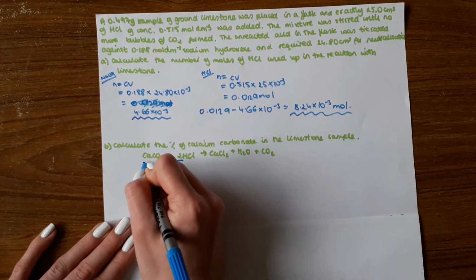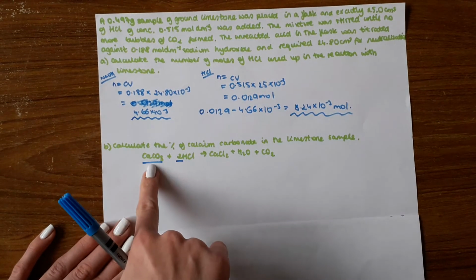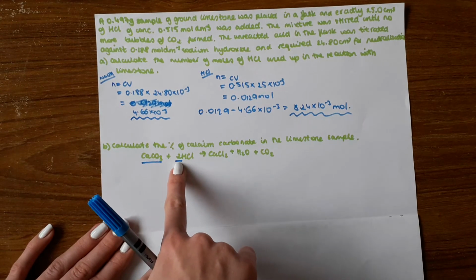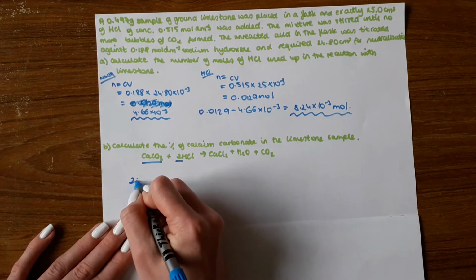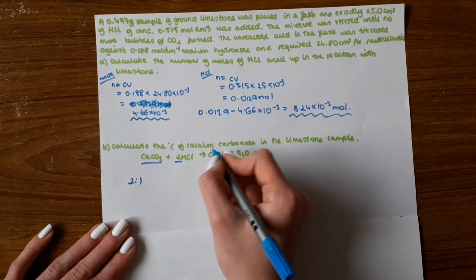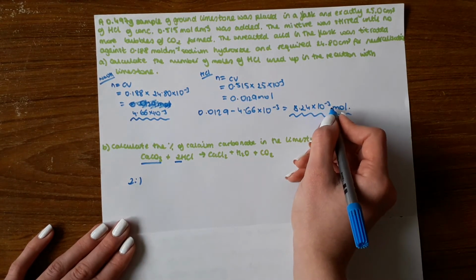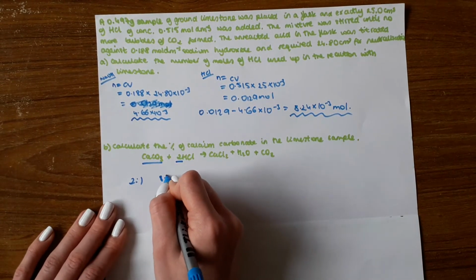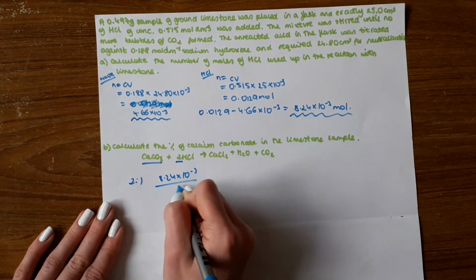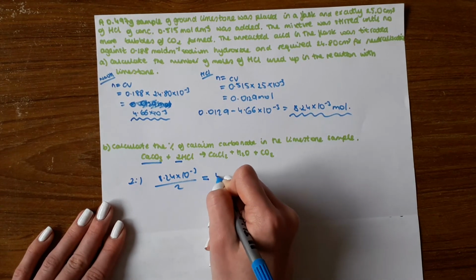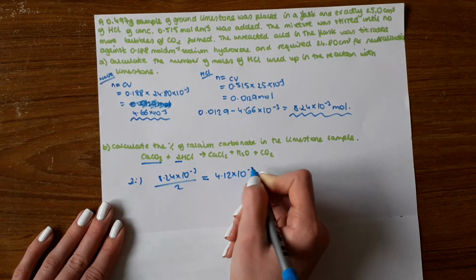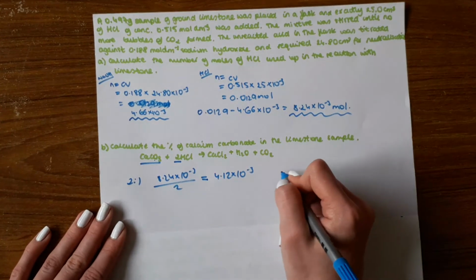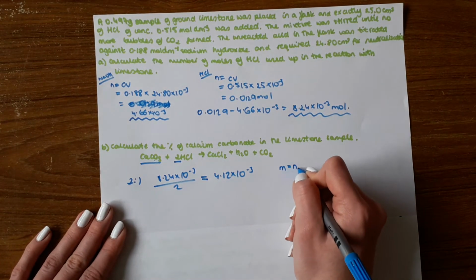So the calcium carbonate, we've got to find the percentage of calcium carbonate, and it has a 2:1 ratio with hydrogen chloride, and we know the n for this, which is 8.24 times 10 to the minus 3. So you have to divide this by 2, which is 4.12 times 10 to the minus 3, and this is the number of moles of calcium carbonate. So we've got the number of moles, you've got the Mr because you can calculate it, so you can find the mass.